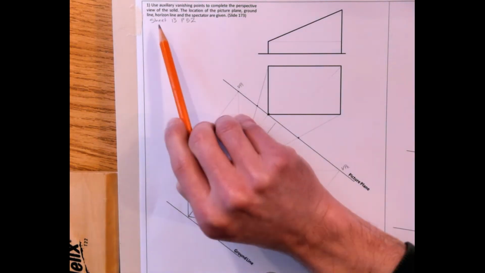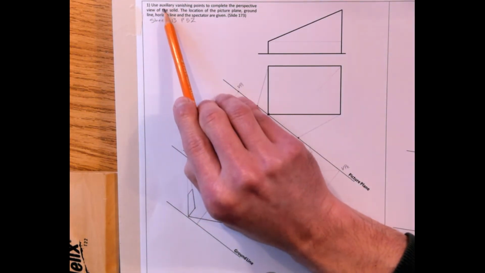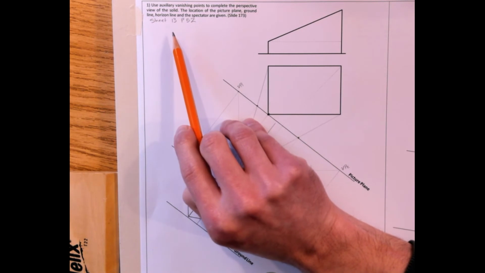Okay, so this is an introduction to auxiliary vanishing points. Use auxiliary vanishing points to complete the perspective view of the solid. The location of the picture plane, ground line, horizon line and spectator are given. So they've kind of half set the question up. We can set up the question as normal.